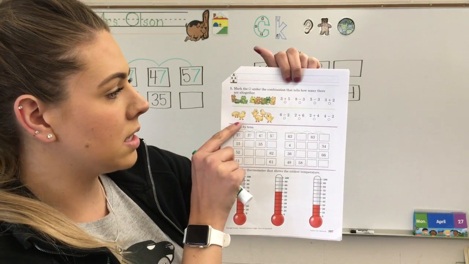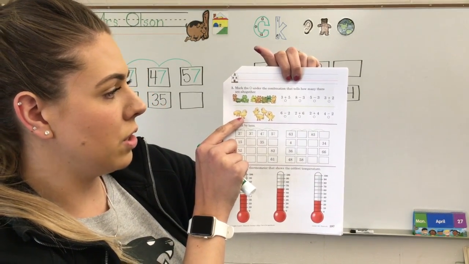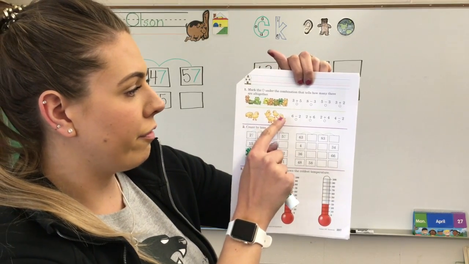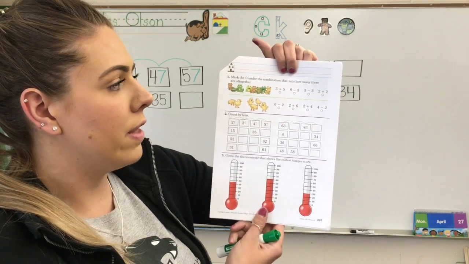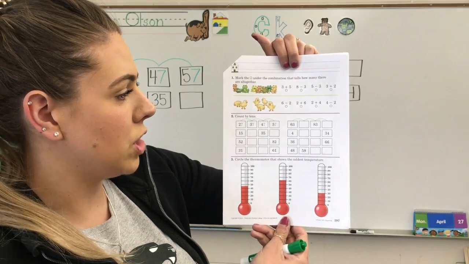And then the next one, these cute little chicks, we have 1, 2, and 1, 2, 3, 4. So we need to know 2 plus 4. So circle in the bubble that shows that equation.